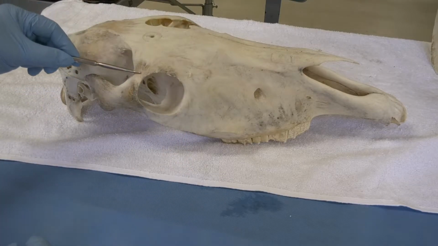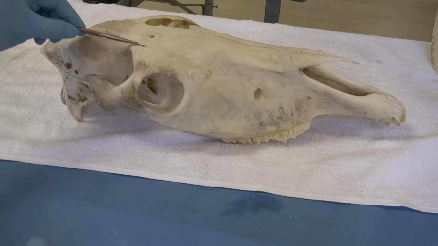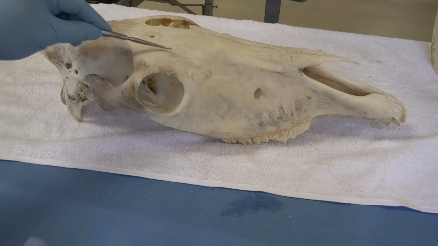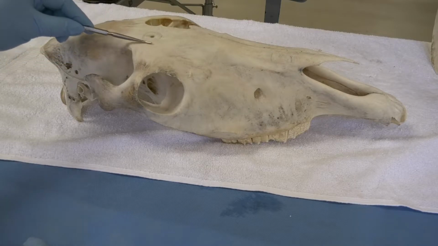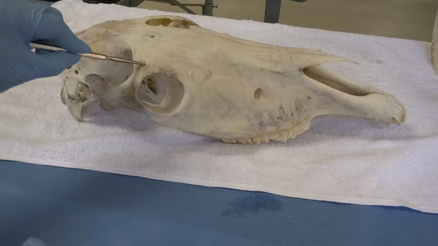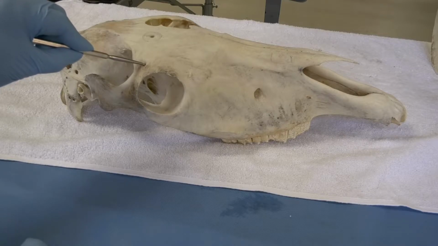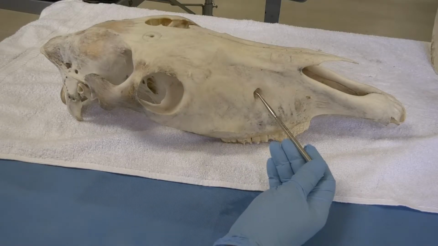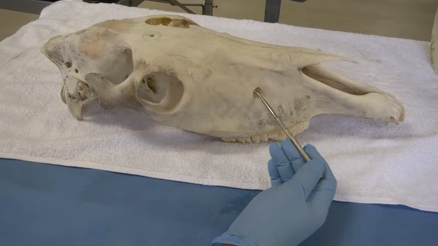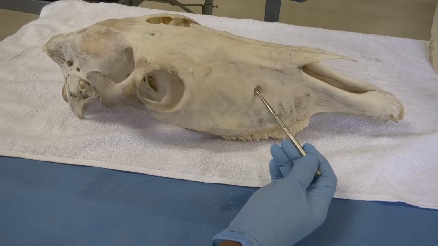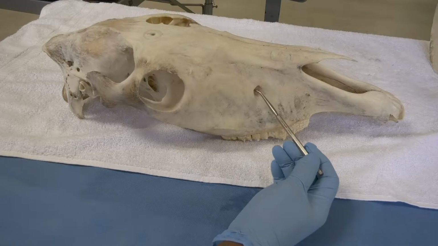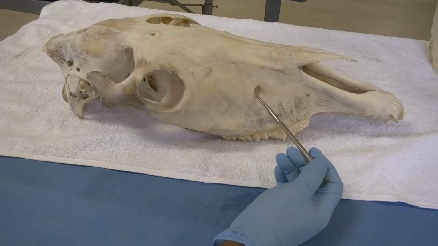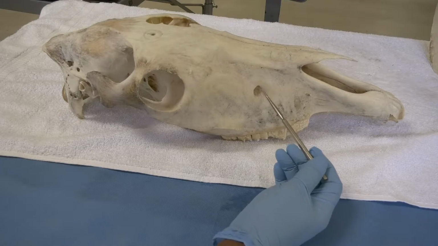By the way, this process here is the zygomatic process of the frontal bone. At the junction of that process and the frontal bone, you locate the supraorbital foramen. Another foramen is the infraorbital foramen. The infraorbital foramen is an important structure in the horse because it is a palpable structure. You can palpate this in the live animal, and you can utilize this when you do an infraorbital nerve block.